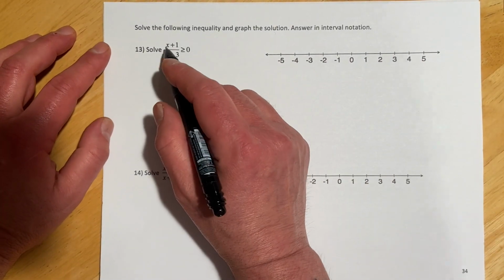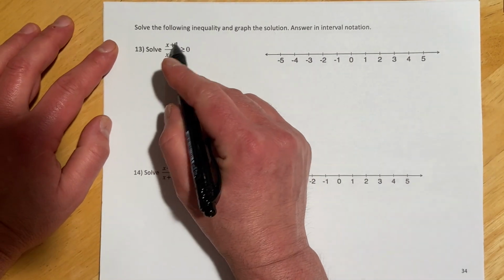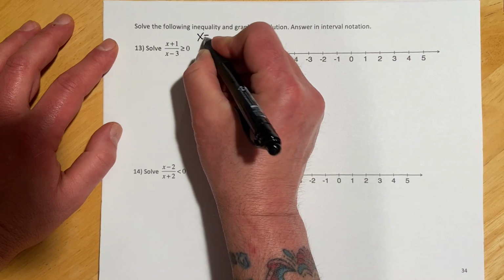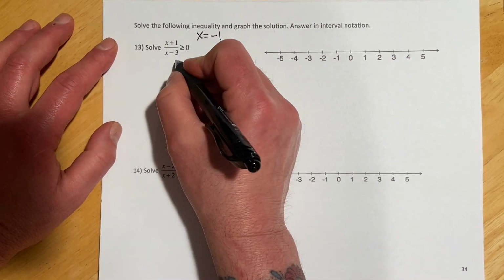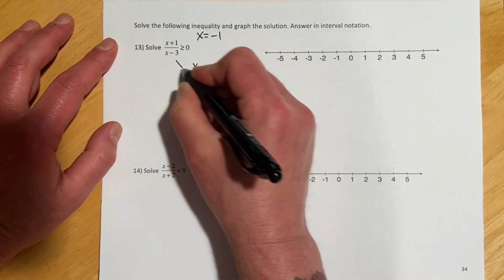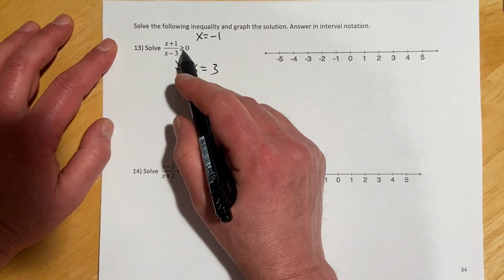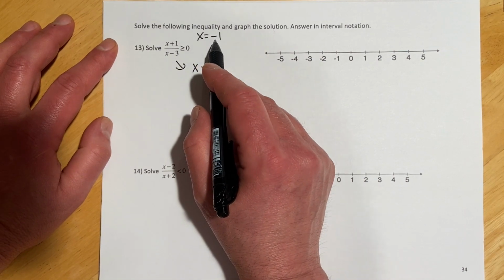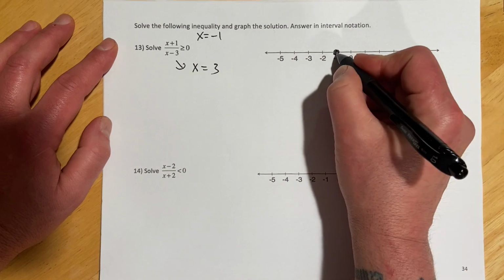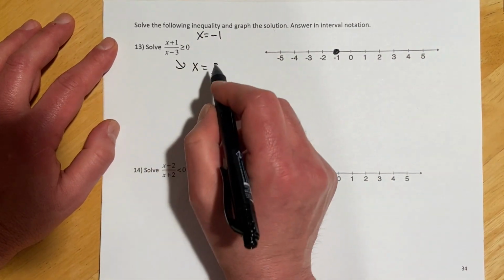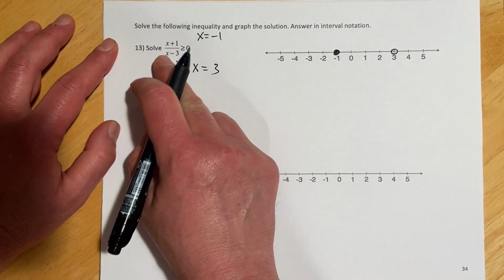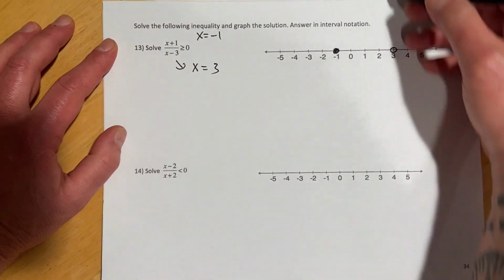Okay, for this first example, for the numerator, that would be our x-intercept, and that would be at x equals -1. And then for our denominator, this is where it would be undefined, and that would be at x equals 3. We have an equals on there, so we're going to want to include zeros. So at -1, that one's going to be solid because that's where it equals 0. But at 3, I want to be careful to keep that as an open point because if it were 3, I'd have division by 0.